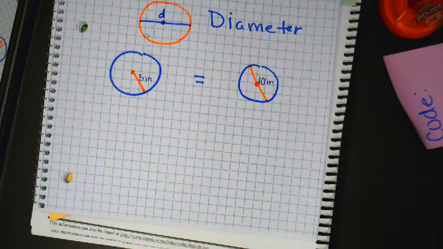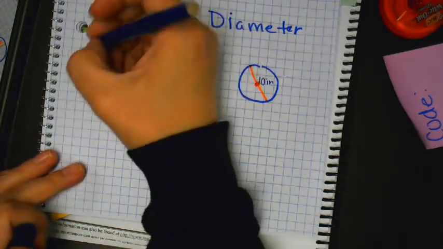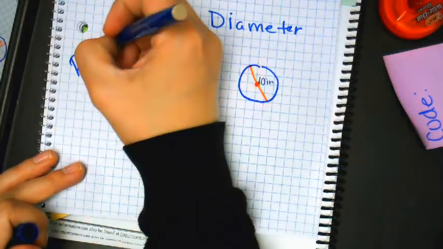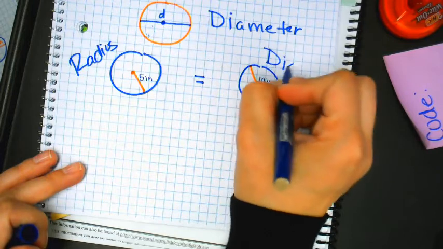What's the relationship? This is half, and this is the whole thing. How do we go from here to here? Times 2. 2 times 2 times 2. So these are radius on this side and diameters on this side.